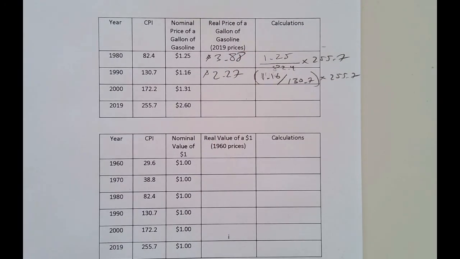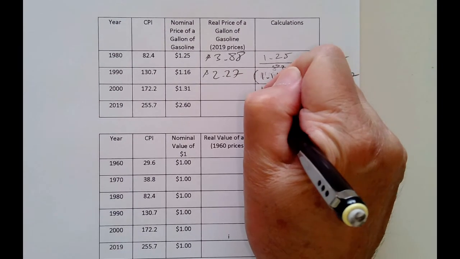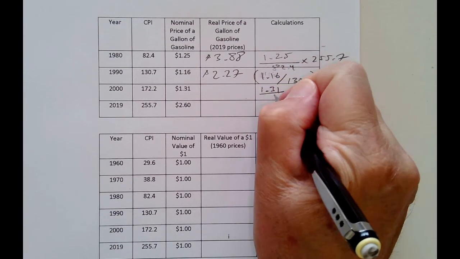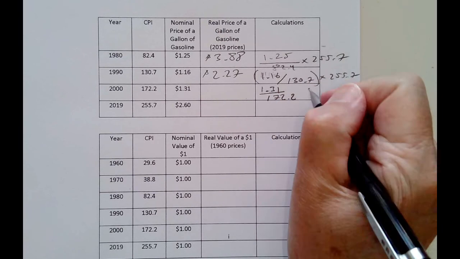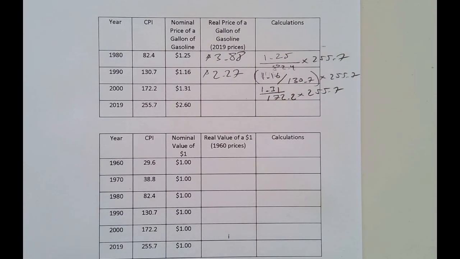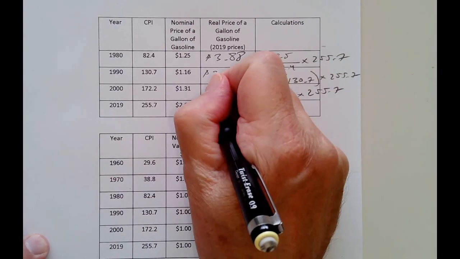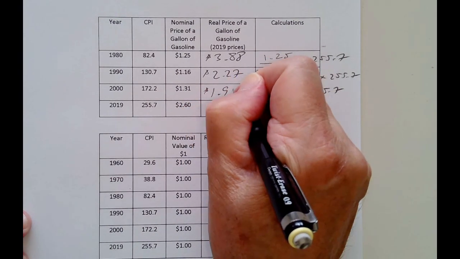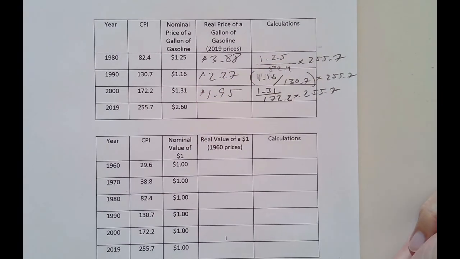Then we take $1.31 divided by 172.2, and then we times by 255.7. So $1.31 divided by 172.2 times by 255.7 gives us $1.95. So the price of gasoline in real terms has been coming down from 1980 to 2000.